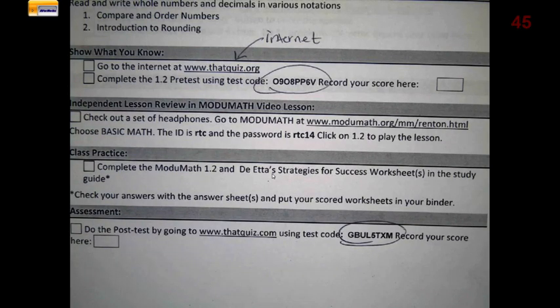Now, I don't know who asked me that question about if that was required, but let me tell you something. What happens on Thursdays in this class? Do I just check your binders? Oh no, I go on the computer and I see if you did your test.